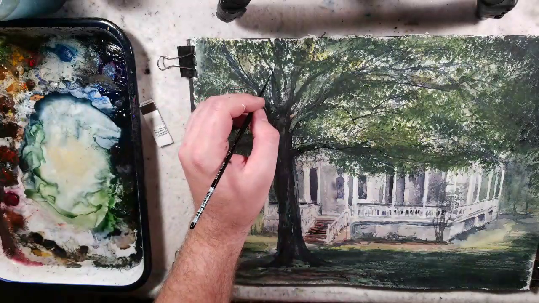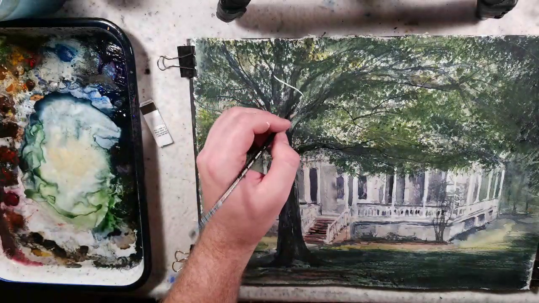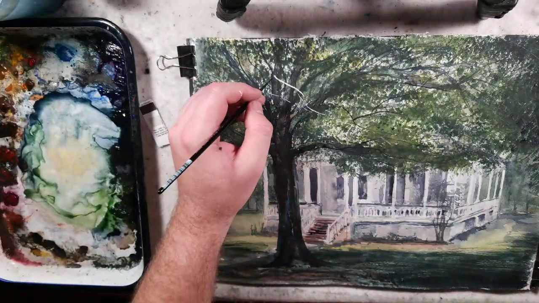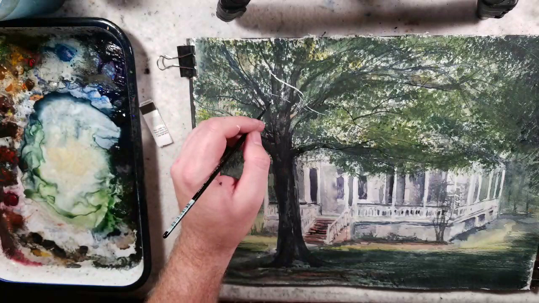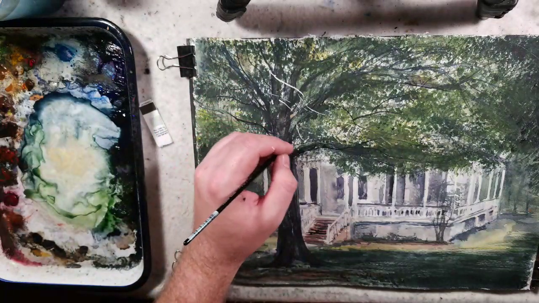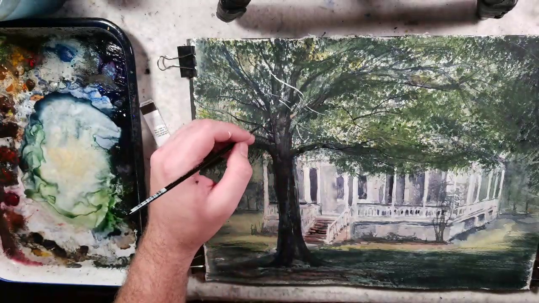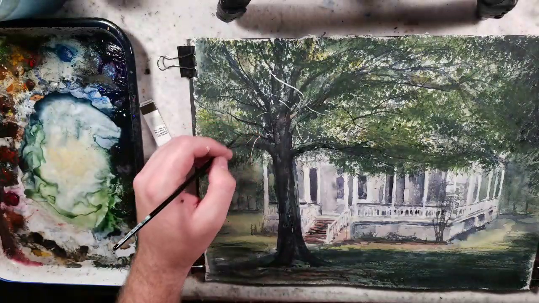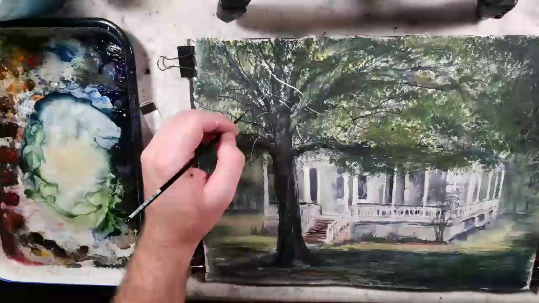We can use this Titan buff for some interesting branches. We could also use a razor blade to scrape out branches. And we can also use it like the card that we had used. This will be pretty effective and pretty interesting, I think.